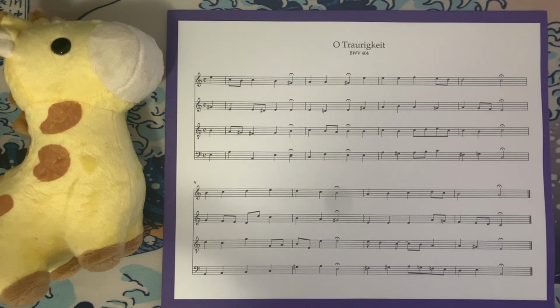Today we're going to be looking at O Traurigkeit, which translates to O Darkest Woe. This is a pretty easy chorale to analyze, maybe one of the easiest chorales that we've analyzed actually. Very functionally harmonic, no real difficulties with the harmonic analysis. There is one chord where there was some ambiguity, but the modulations were very clear, the phrases were very clear. Let's hop right into the analysis.